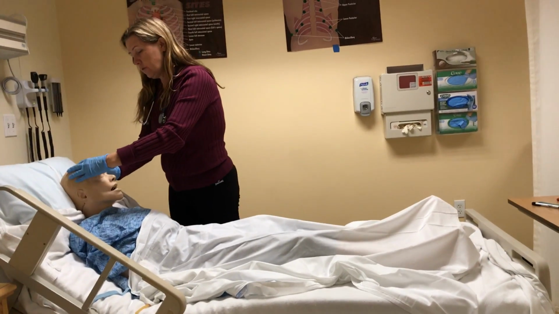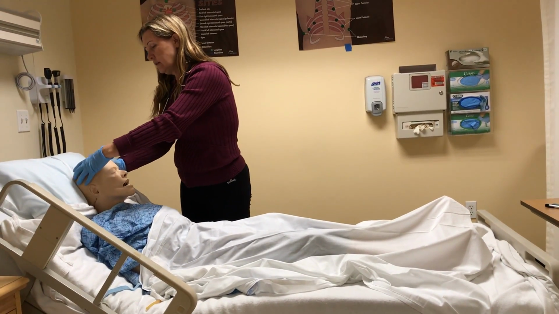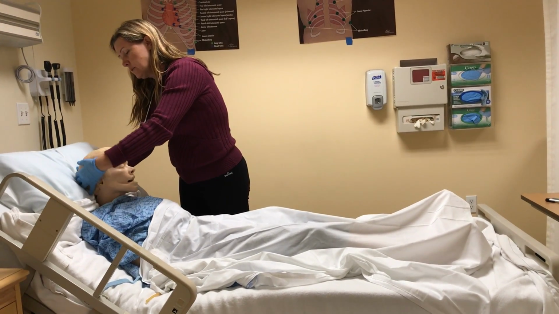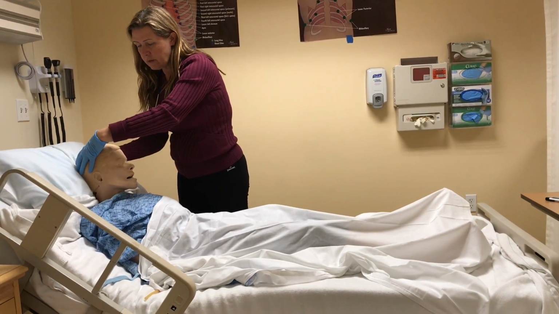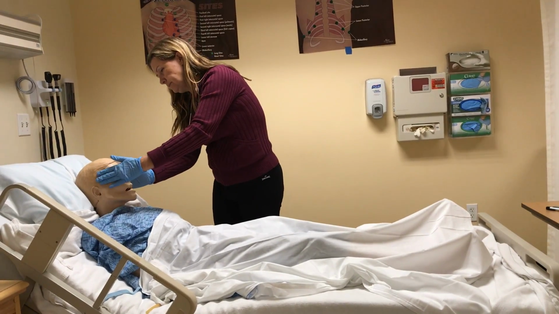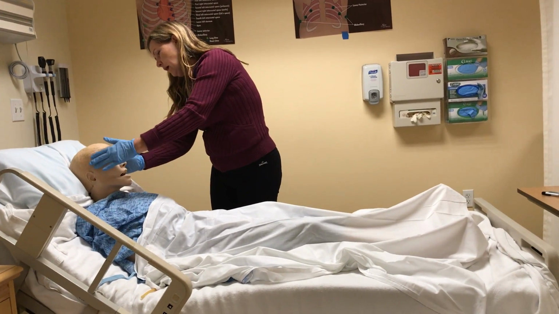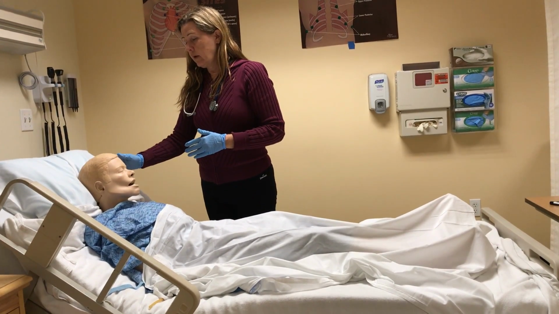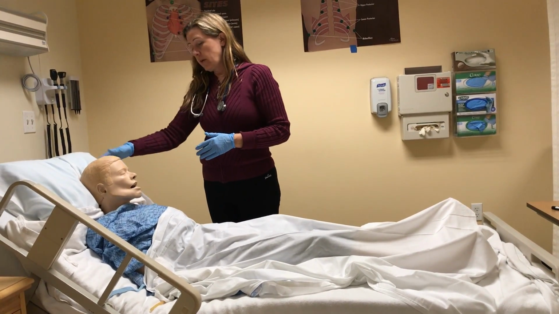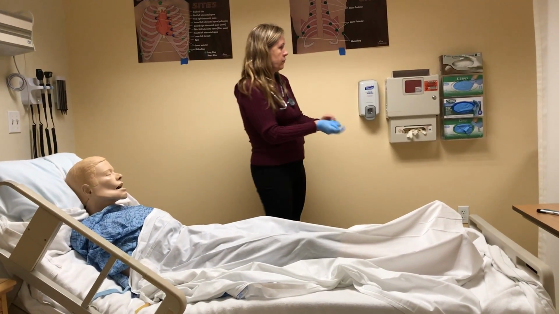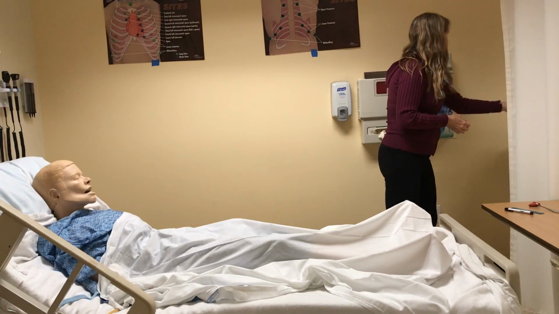So I'm palpating for any abnormal masses and lesions, and I will check the back of the head, especially in immobile patients, because that's where skin breakdown happens. And then I will check the hair for any lice infestation or areas of baldness, alopecia. I see none, so I'm going to take off my gloves and perform hand hygiene.